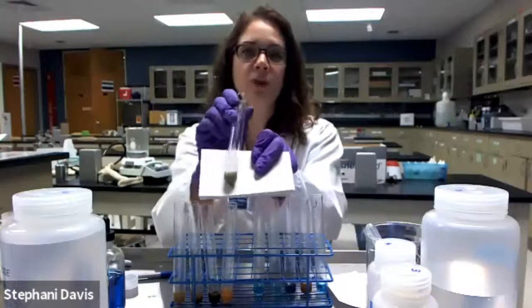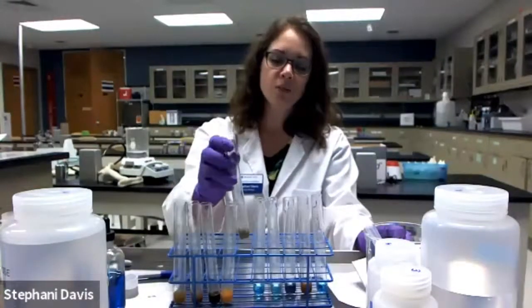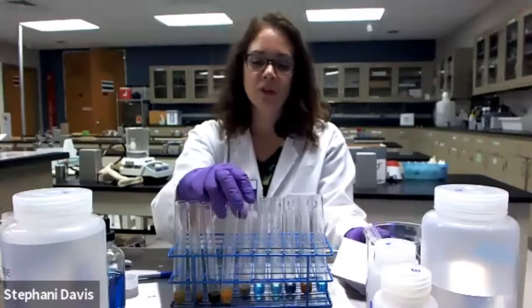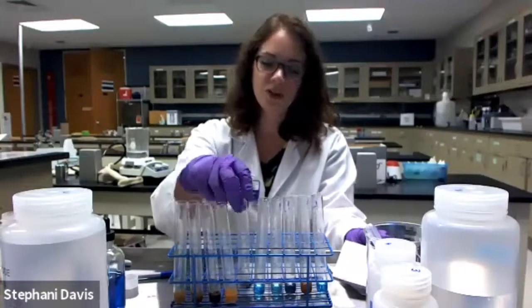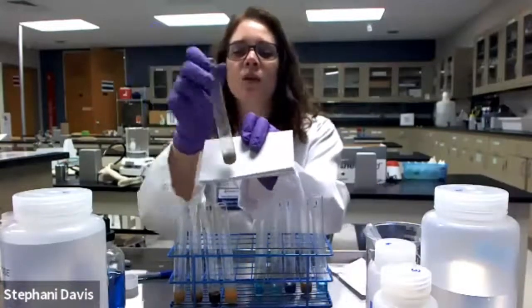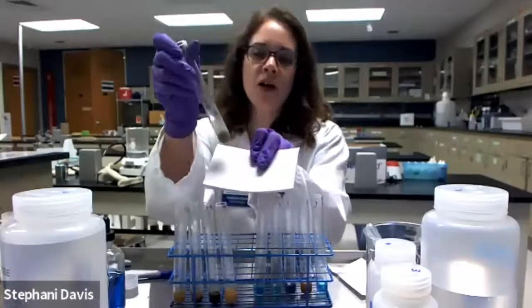Next we have peanut butter. Actually, this is looking negative. This is more of a peanut homogenate. It's not the peanut butter we would typically buy like Jif or Skippy, which probably would be positive for sugars. But again, not really seeing an orange appearance.